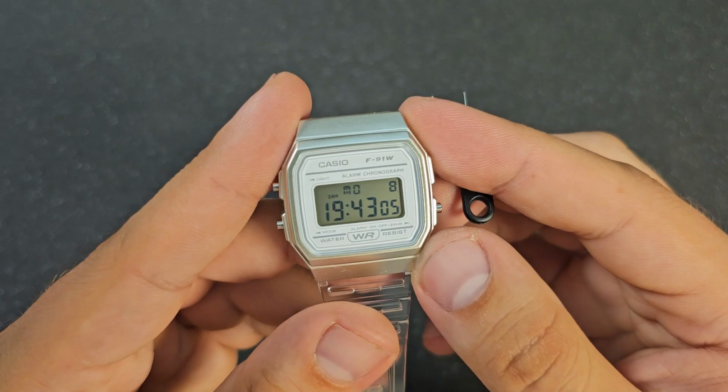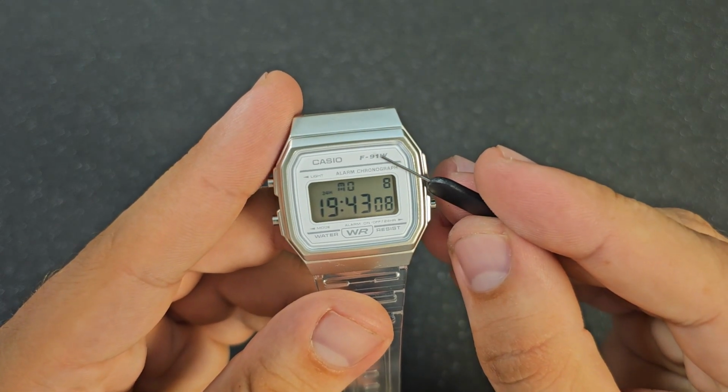With that, I've shown you how to set the time and date on the Casio F-91W.